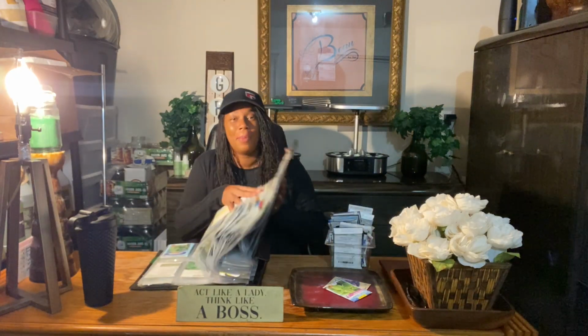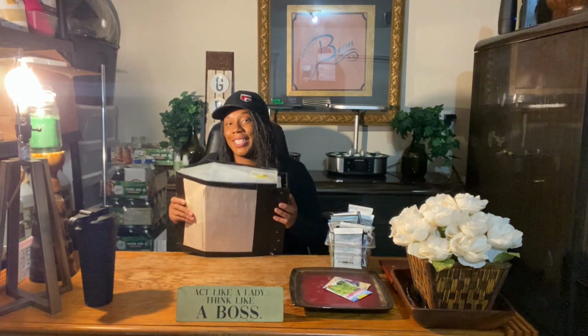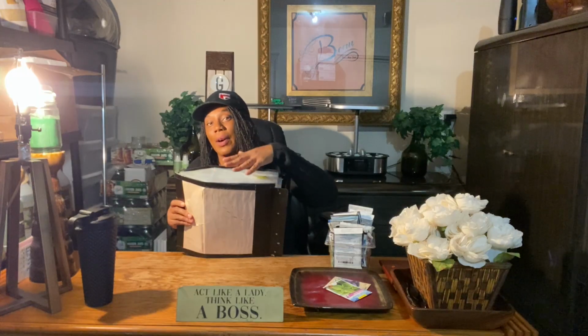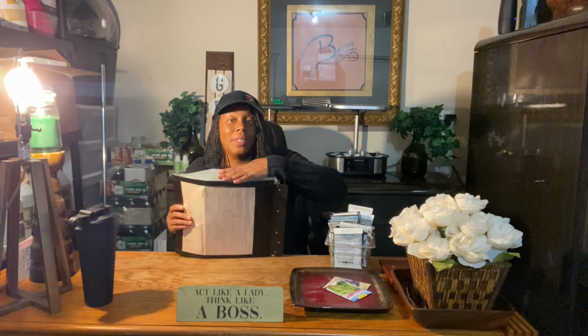And if you guys are new to the channel, right here is my seed dictionary. Everybody who has been here for a while knows this is my seed dictionary. I have all my seeds labeled, from tomatoes to peppers to eggplants, cucumbers, and so on. It's in my seed dictionary. I already took out what I'm going to be planting, so I'm just going to slide this to the side. If you're interested in knowing how I made this, I do have a video on how to make your own seed dictionary.